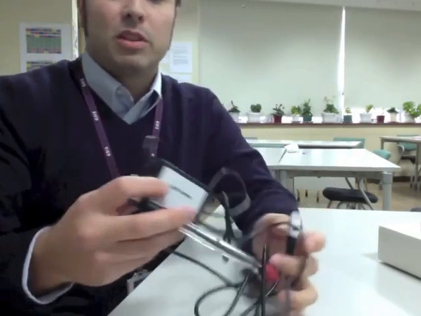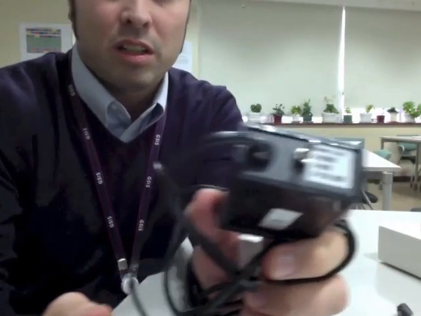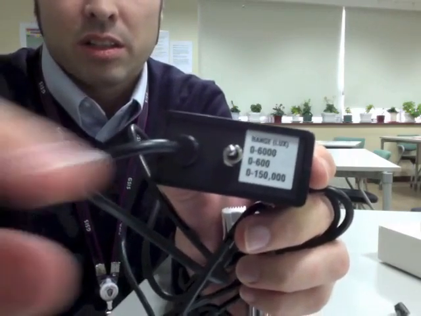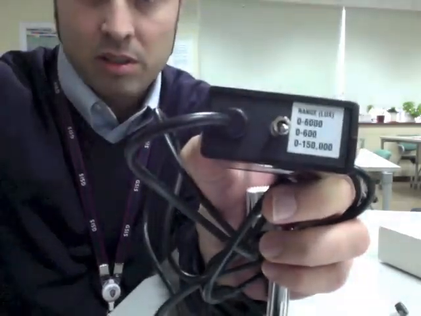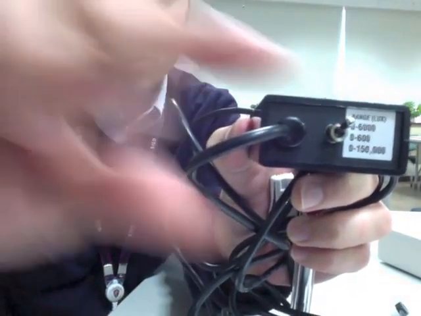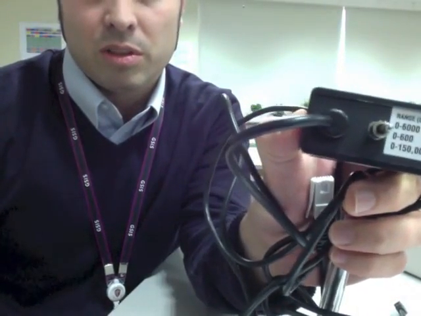So the first thing we're going to do is just make sure and check that the switch is in the center position. In fact, it can be down or up. You just want to make sure it's set in the very center position in the 0 to 600 range there.